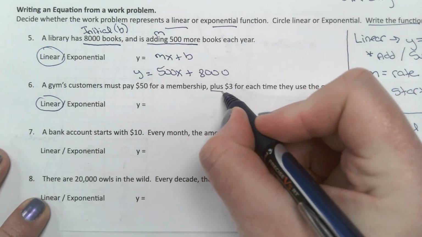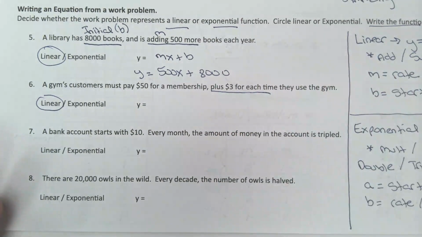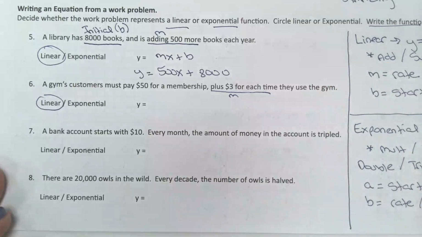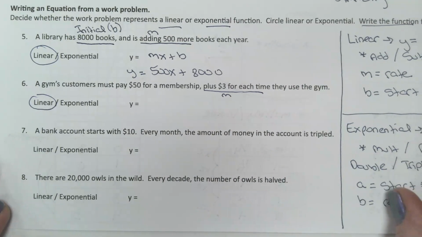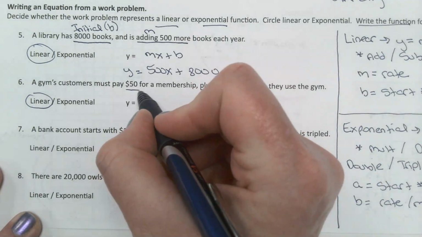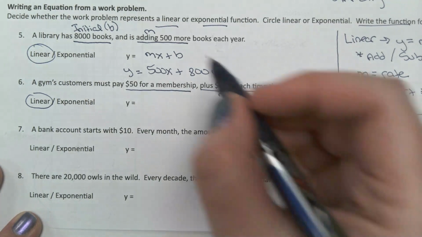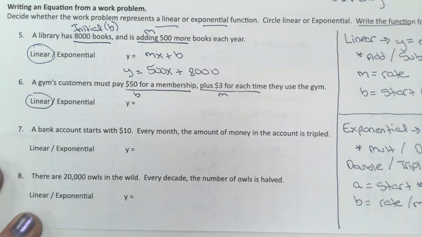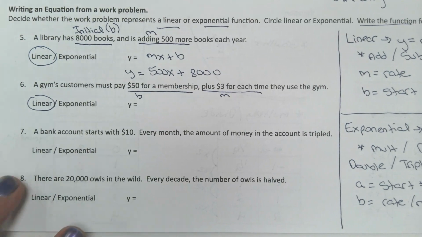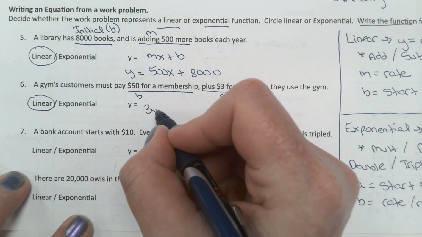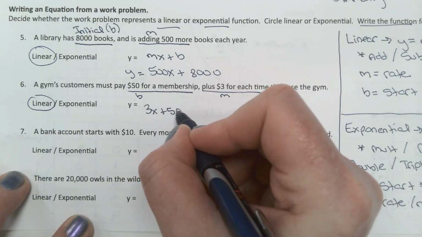It said plus $3 each time. That right there is your rate. It's going up $3 each time. So my $50 membership fee right there, that is my starting amount. So that right there is your B value. So therefore, this is y equals 3x plus 50.